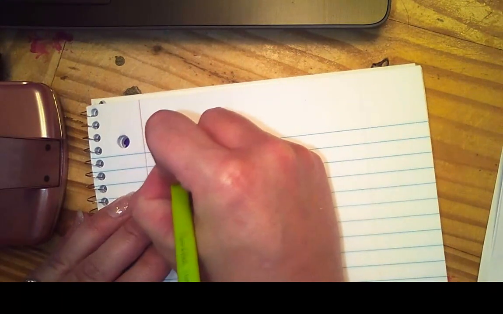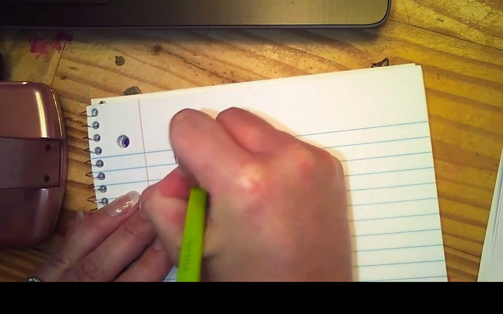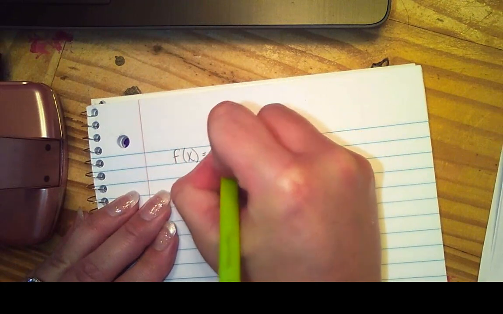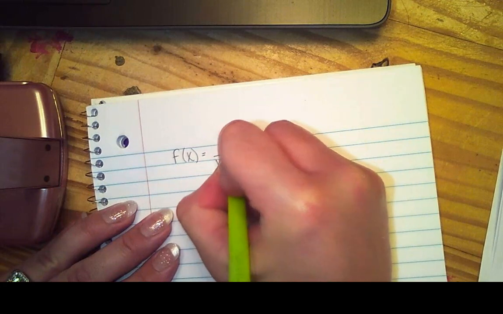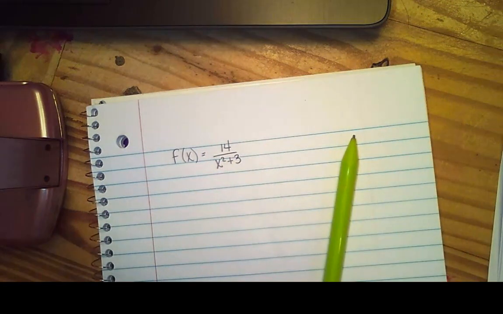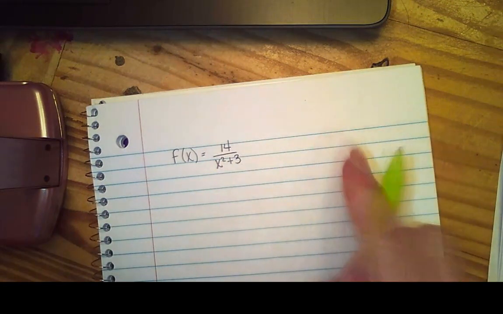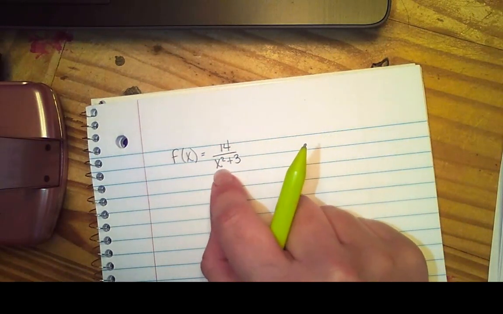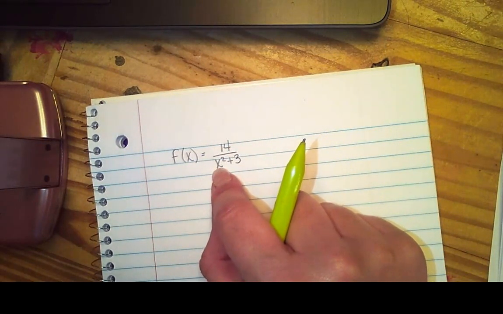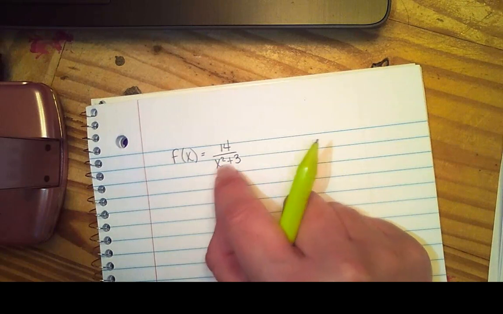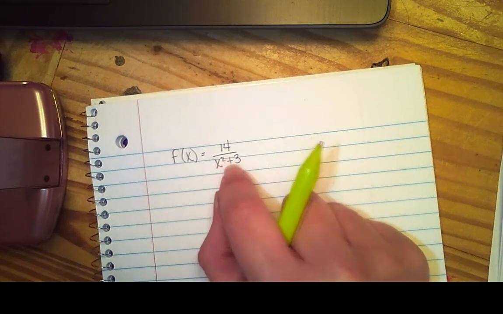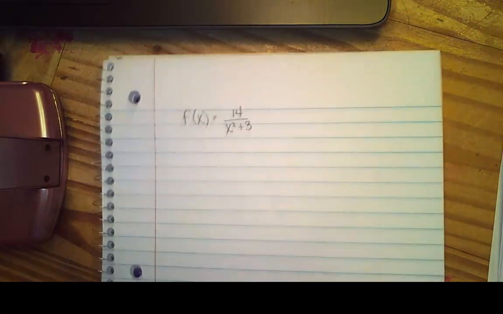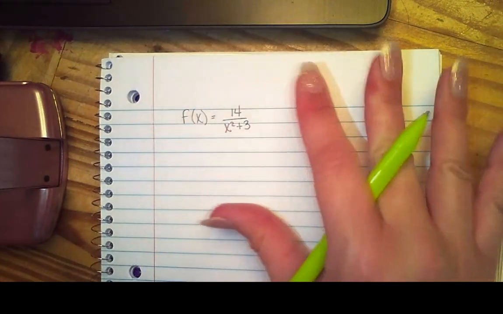This time I've got a variable in my denominator. So f of x equals 14 over x squared plus 3. So your first question is, is there a place where this is undefined? I cannot square a number to get a negative 3. Negative 3 plus 3 would be 0. So this is impossible. I cannot make my denominator equal 0. So right now my domain is all real numbers.